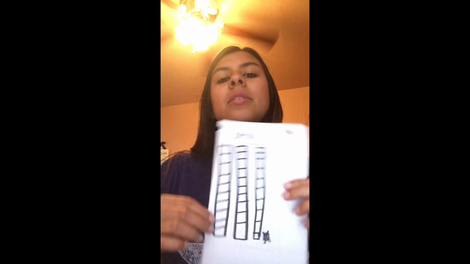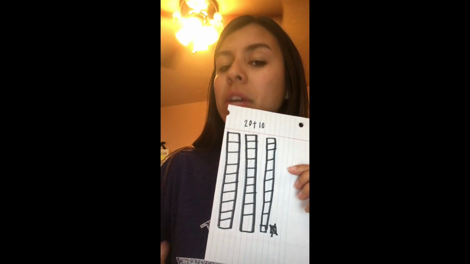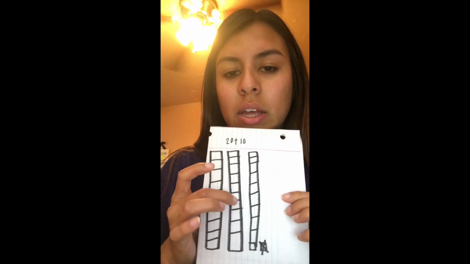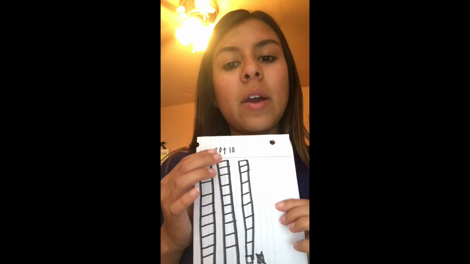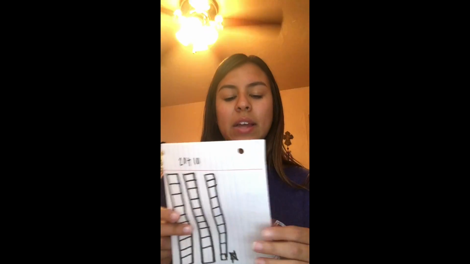That is right. So if we added all of these together, that would equal 30, or we could count by 10s, and that would be 10, 20, 30. So that would mean that what? 20 plus 10 equals 30. That is correct.